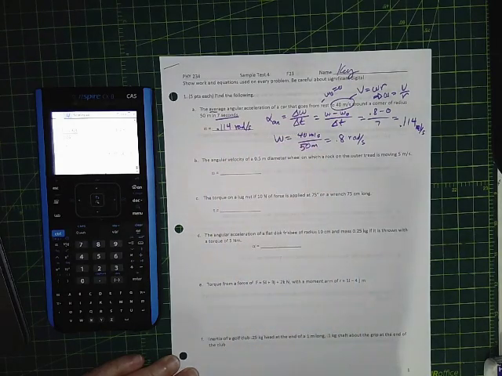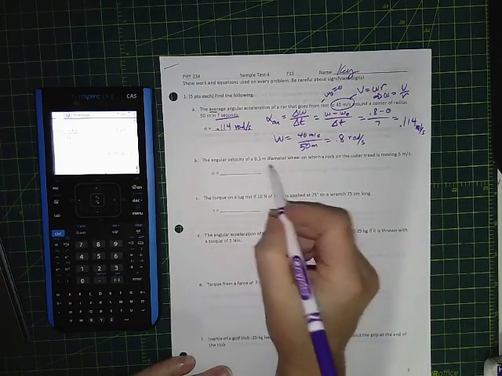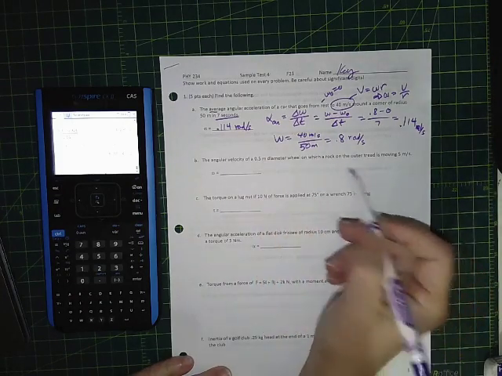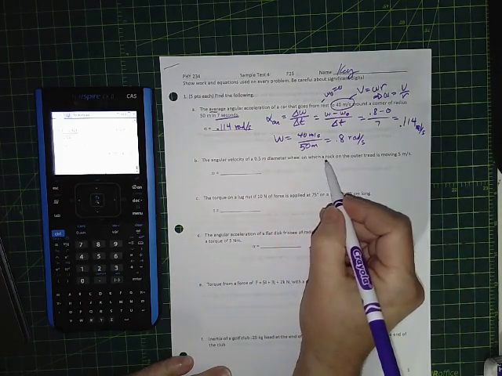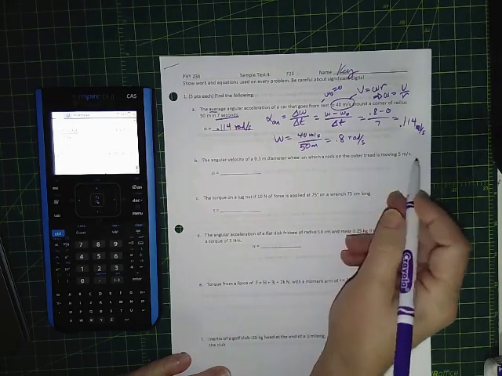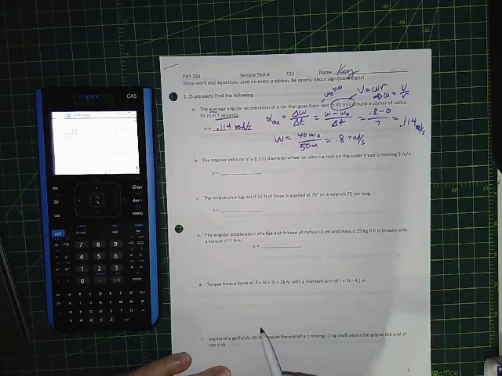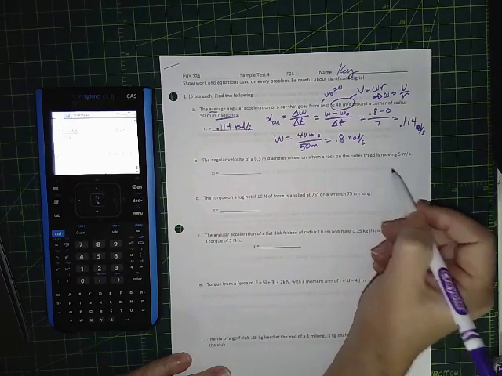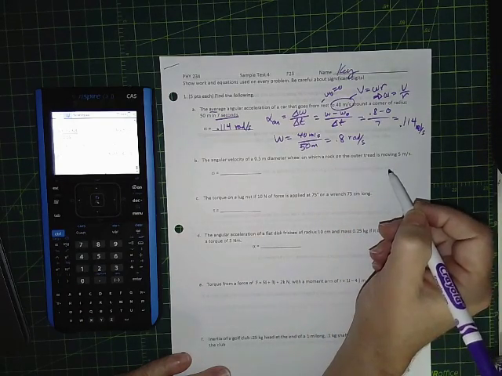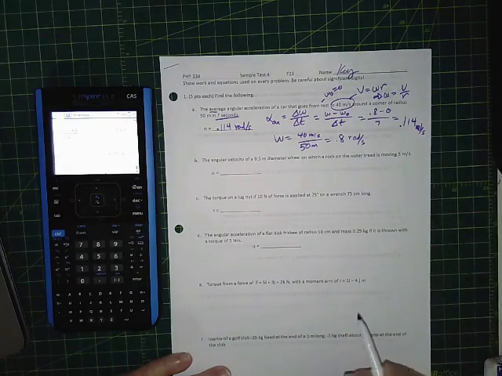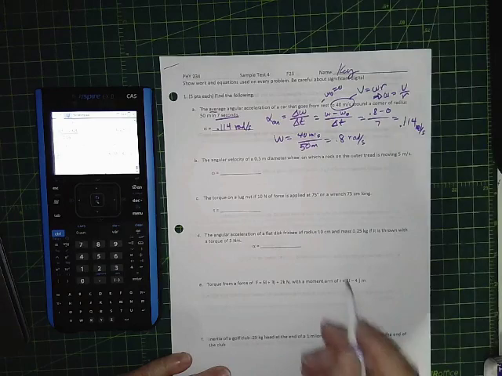Okay. Next problem. Angular velocity of a 0.5 meter diameter wheel on which a rock on the outer tread is moving 5 meters per second. Alright, so we're going to assume that this is just a simple problem, just a spinning thing.